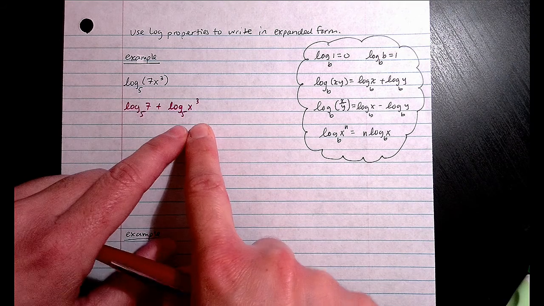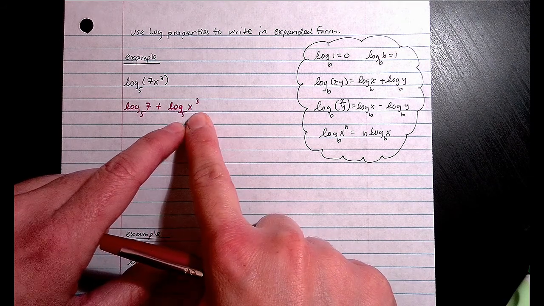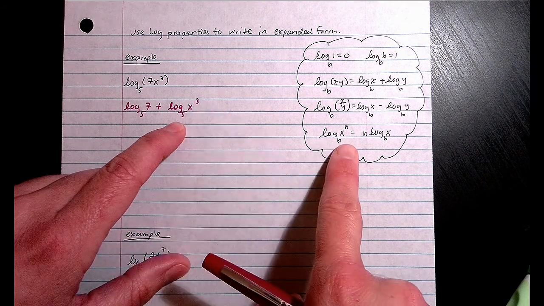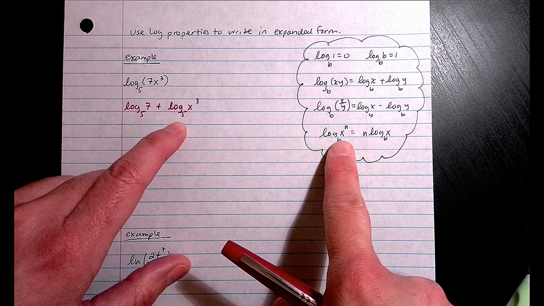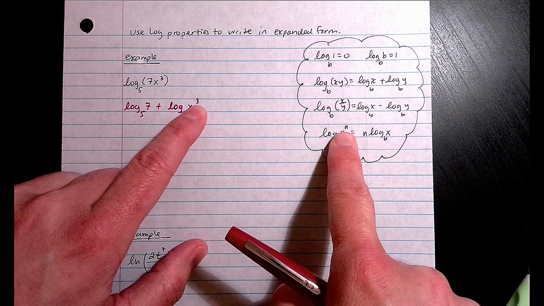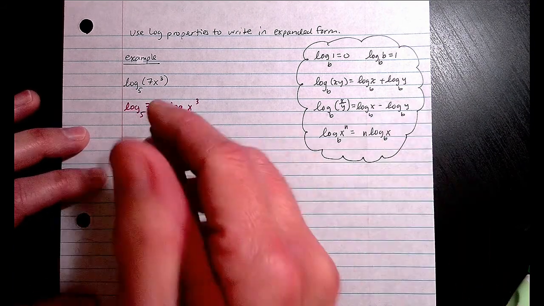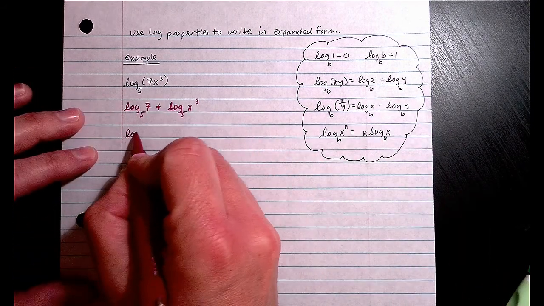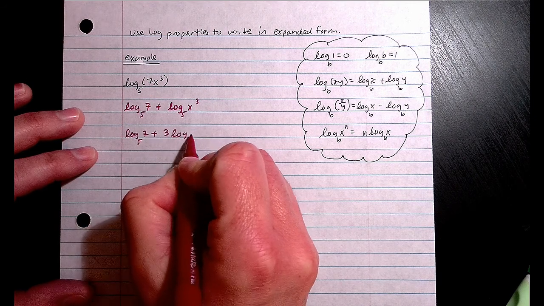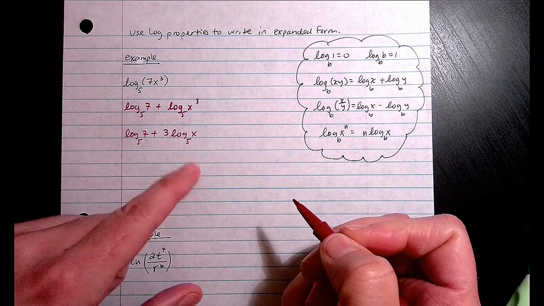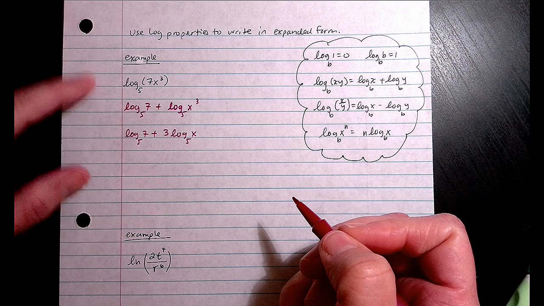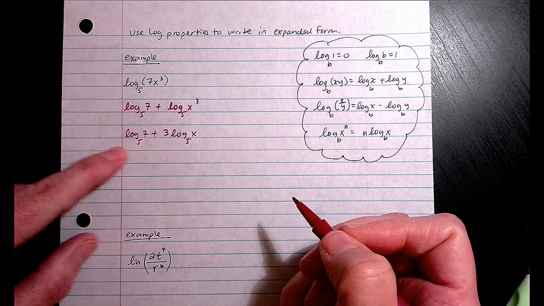Now, look at the next log. This can be simplified further. See how it follows the power rule here. So what we're going to do is take that exponent and move it to the front of the log, because that's what the rule tells me to do. And that's it. Now we're done. This is the log that we started with, but in expanded form.